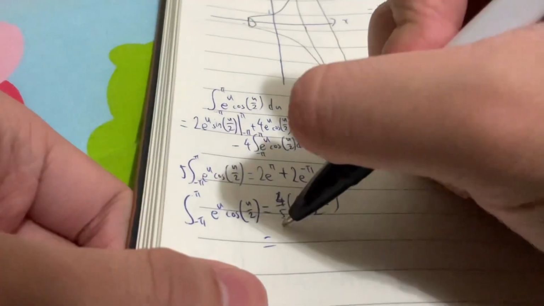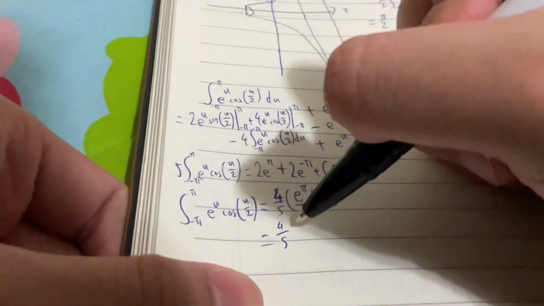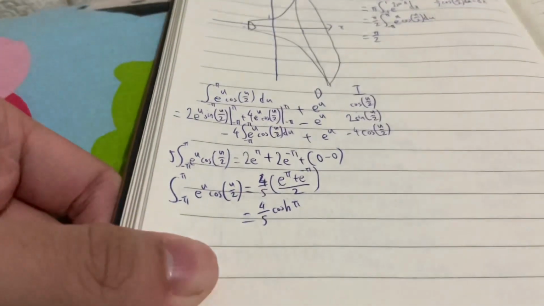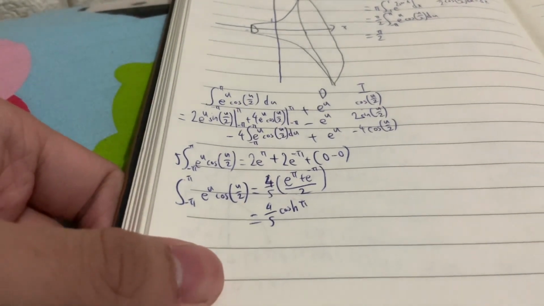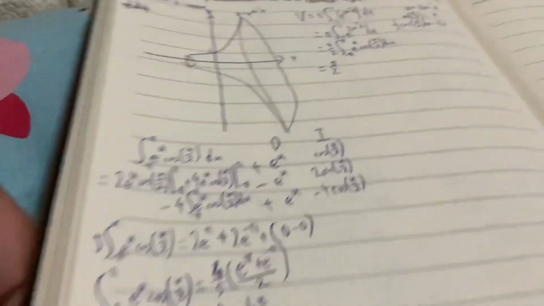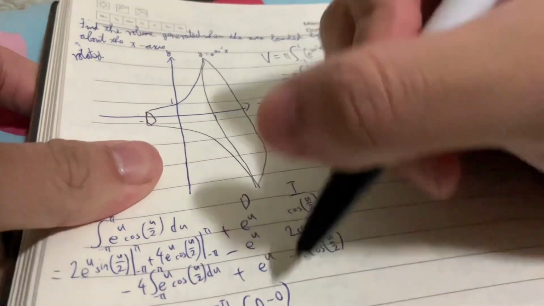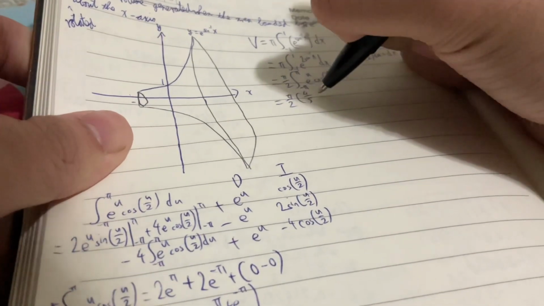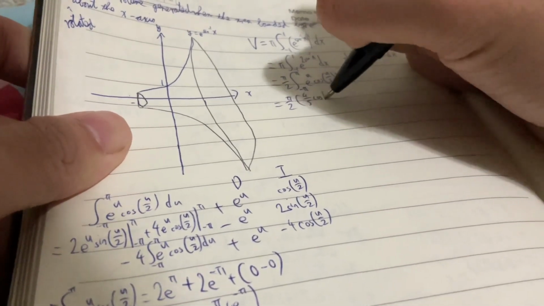So you can get 4 over 5 times cosh of pi, because this is e power of pi. And here is the integral of these answers, but this is not our final answer. We're going to multiply this, pi over 2 multiplied by these answers. Right? 4 over 5 cosh pi.